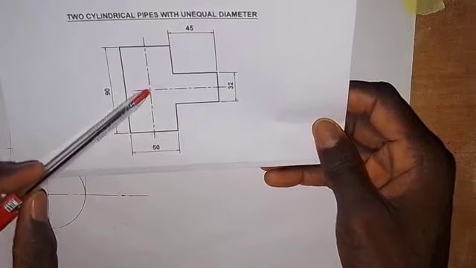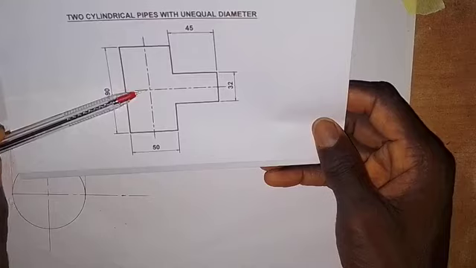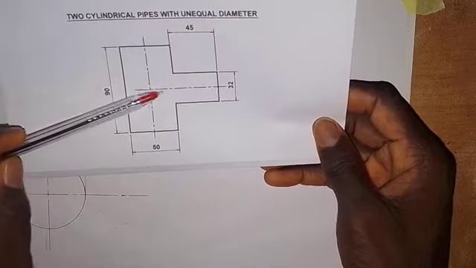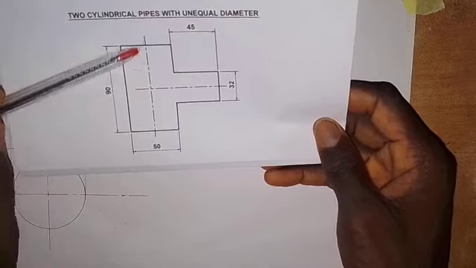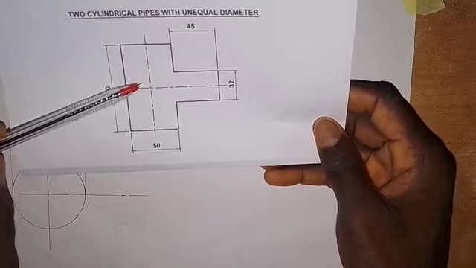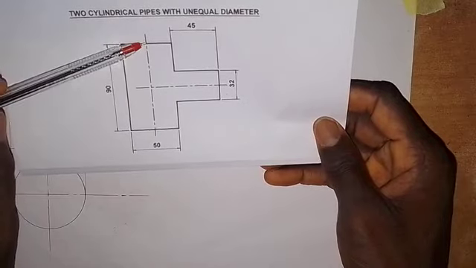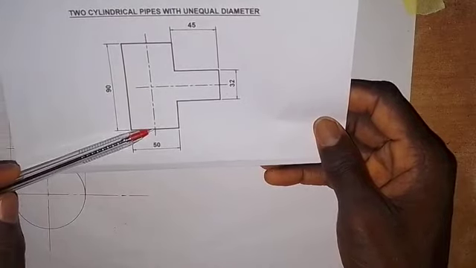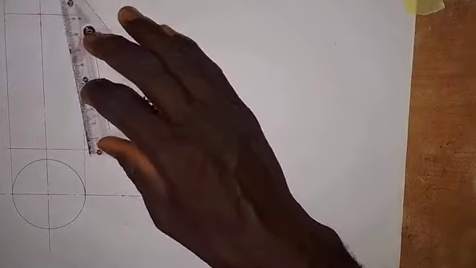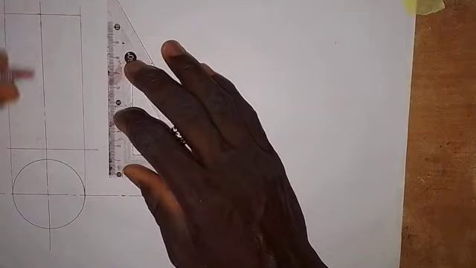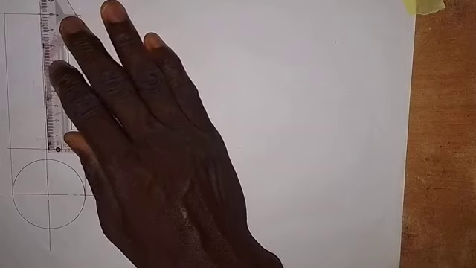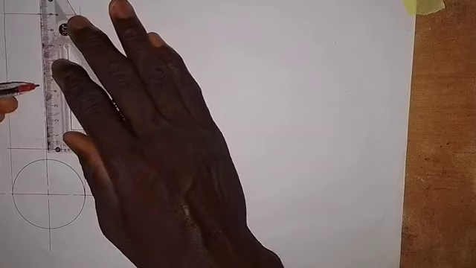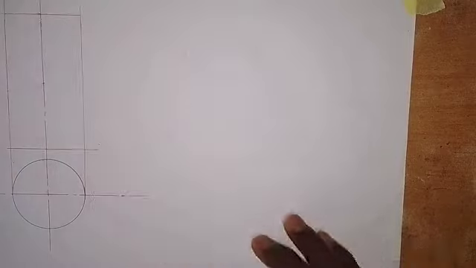The center line of the horizontal cylinder is at the midpoint of the vertical cylinder, so from here up is 45 and from here down is 45 millimeters. That is half of the height of the vertical cylinder, because the height is 90 millimeters.